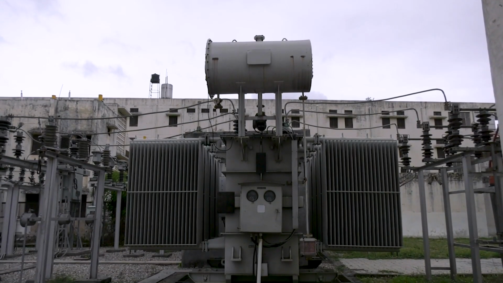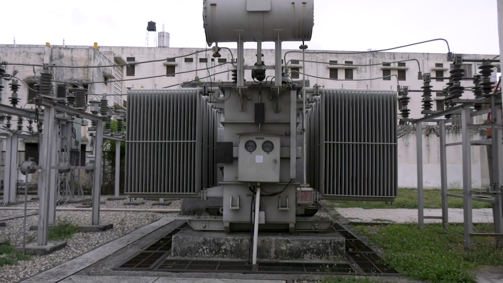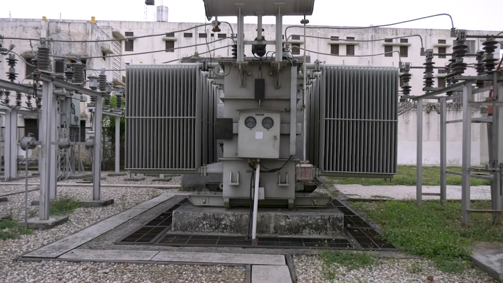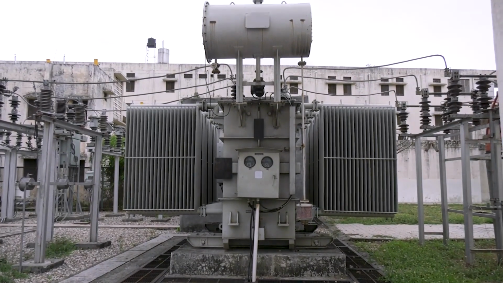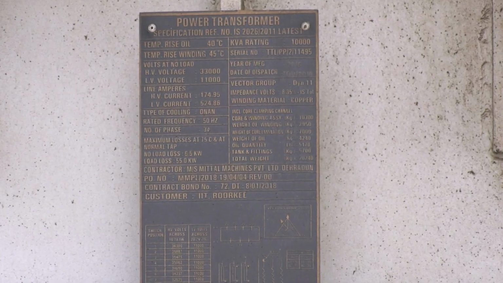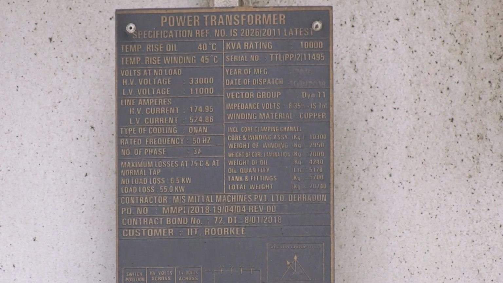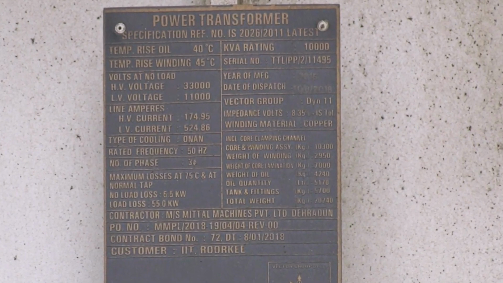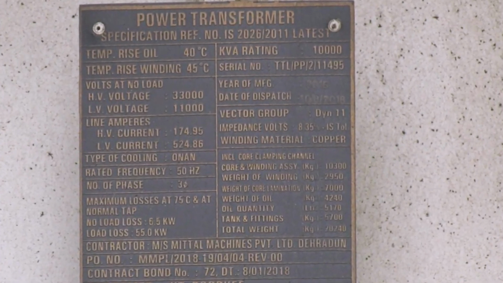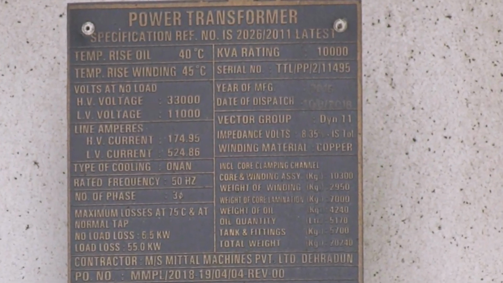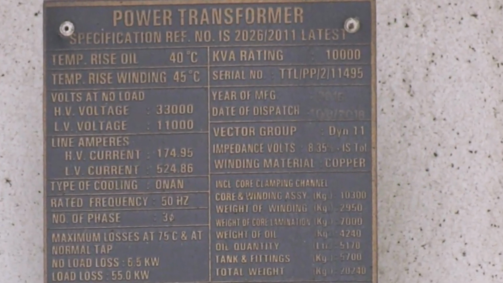This transformer has an on-load tap changer, so called OLTC, with 16 steps and uses an automatic voltage regulator, AVR, to automatically adjust for voltage deviations, ensuring stable operations. It's rated at 10 MVA with 33 kV high voltage and 11 kV low voltage, featuring ONAN cooling, a Dyn11 vector group and an impedance voltage of 8.35%. It has a no load loss of 6.5 kilowatt, a load loss of 55 kilowatt and weighs close to 20420 kg.